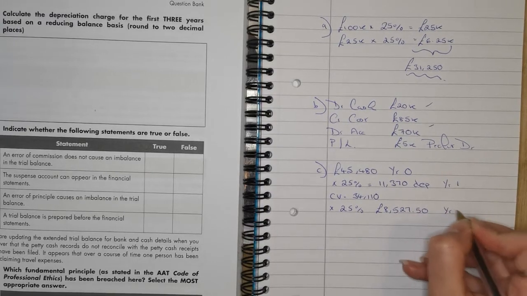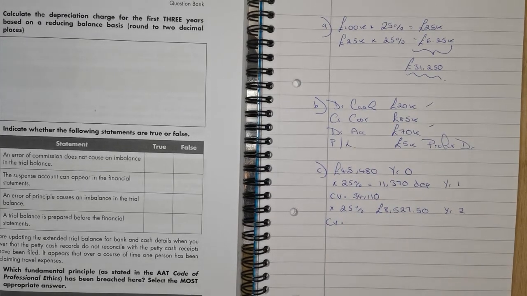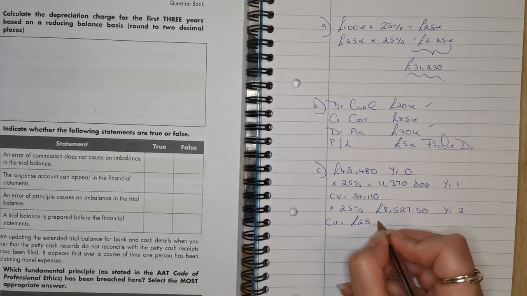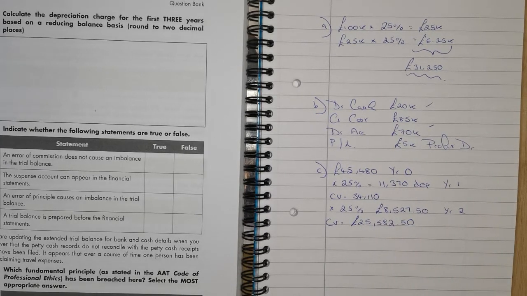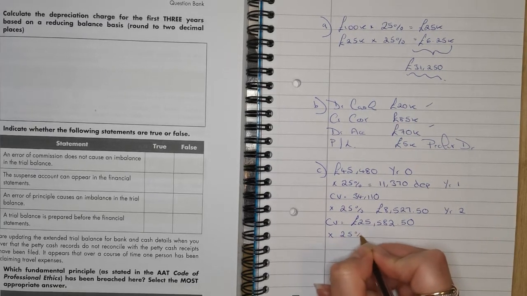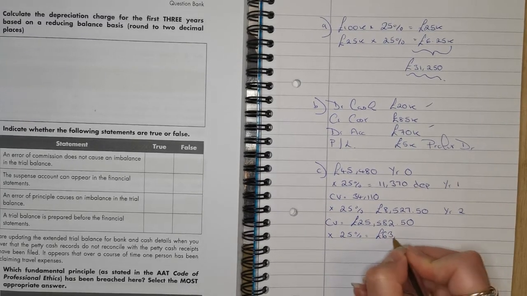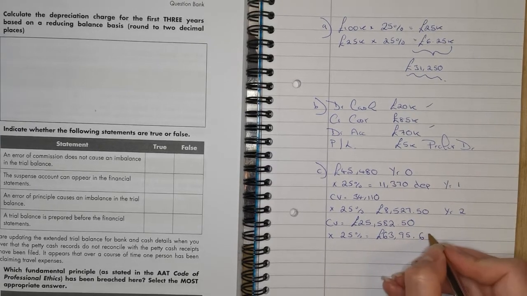£8,527.50 year 2. And then the carrying value will be that minus that, or £25,582.50. And we're going to do this one last time. So times by 25%, and that's going to give us 6,395.63, because we're rounding up.